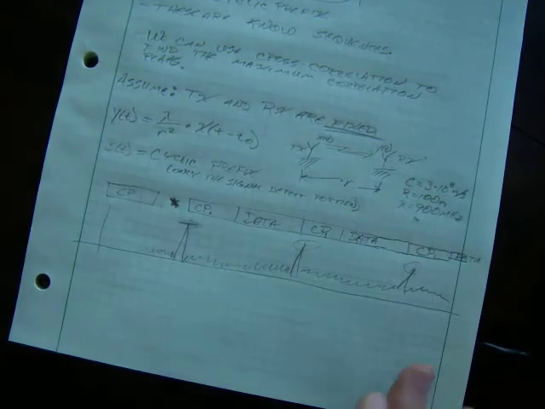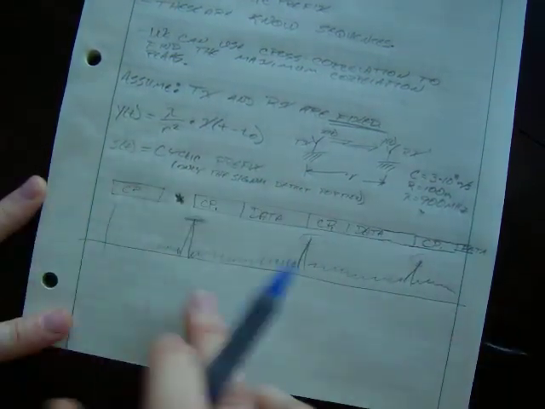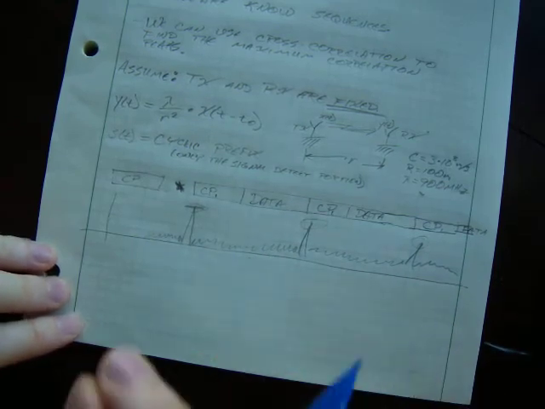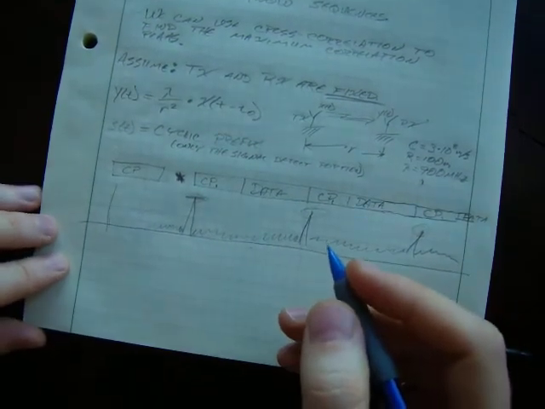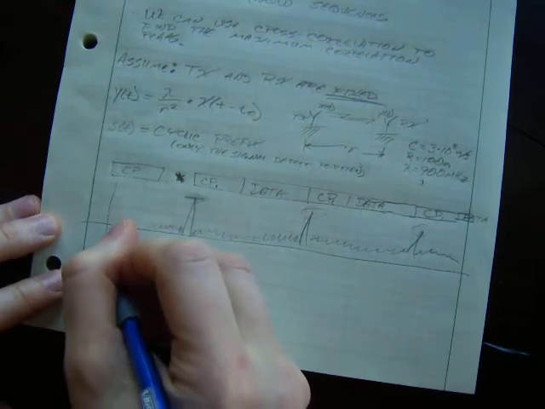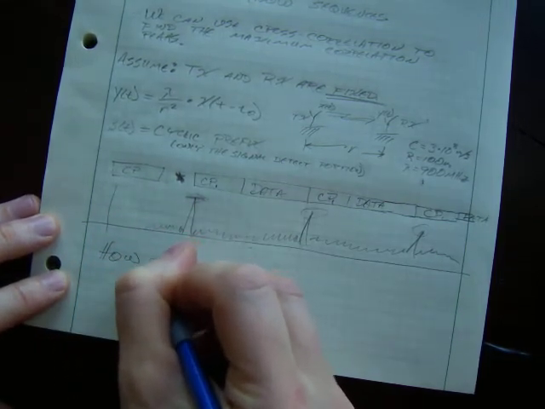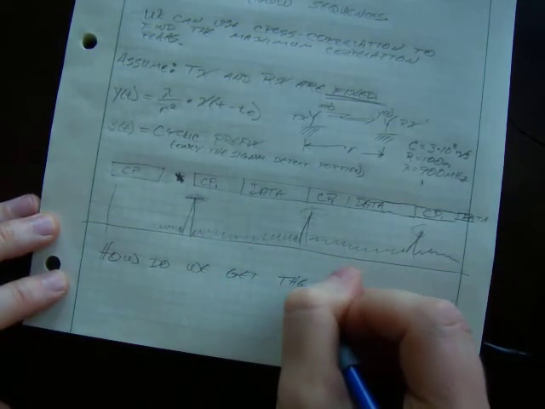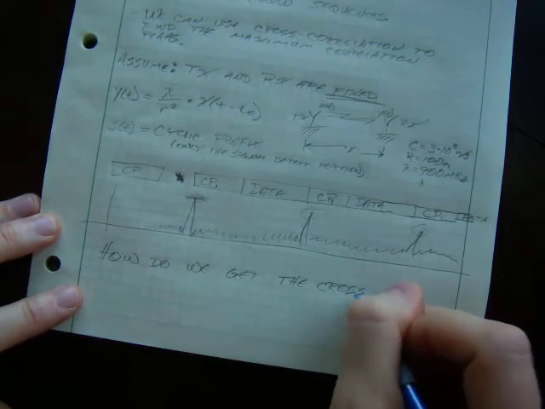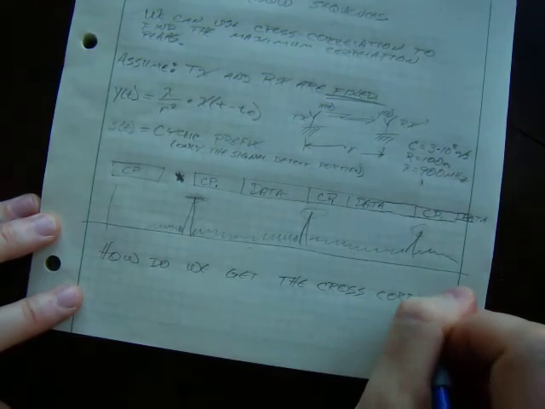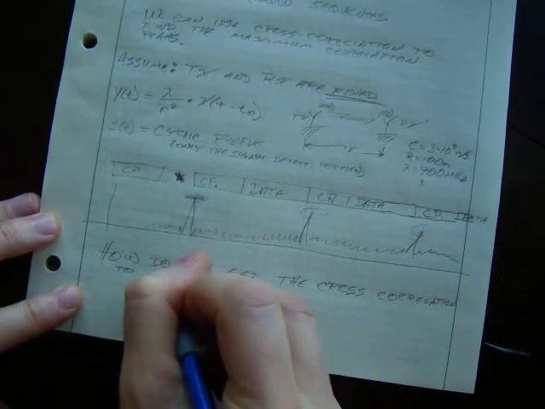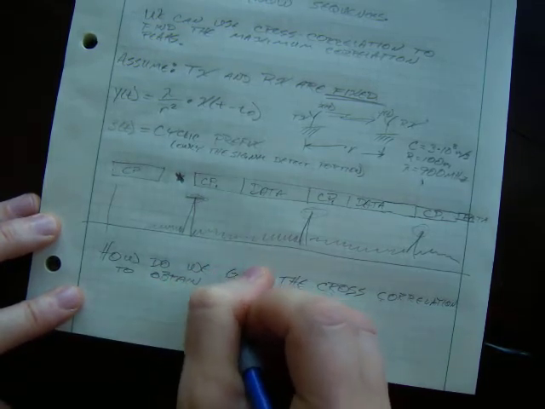Okay, so this is our objective in this example: to come up with mathematics in order to pull out these peaks by using the correlation. This is oftentimes called the beat frequency, how quick the data is coming in. So here's the question: how do we get the cross correlation to obtain the beat frequency?